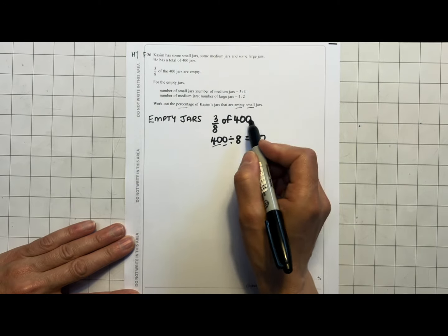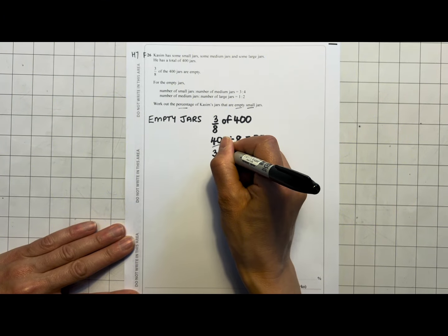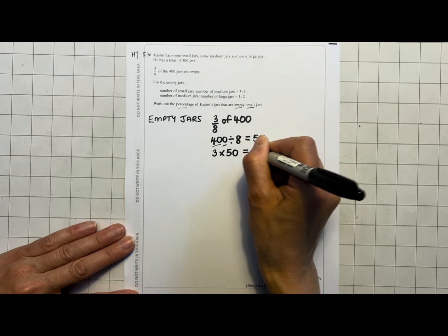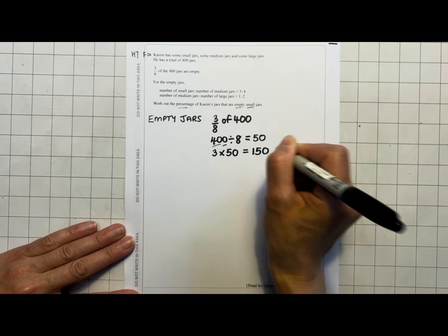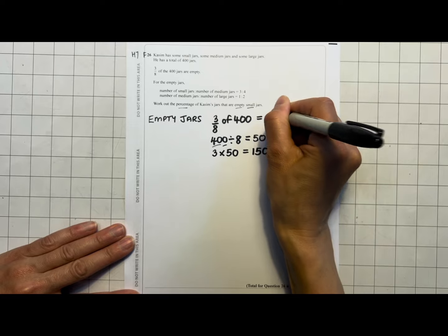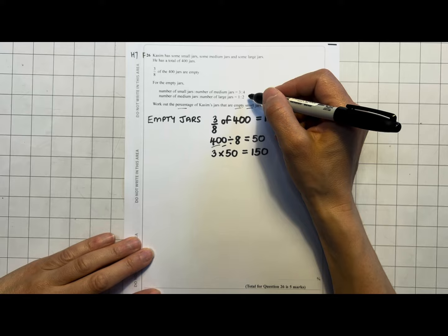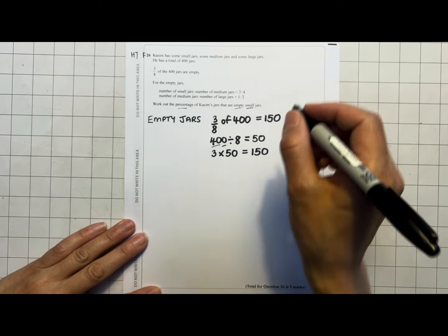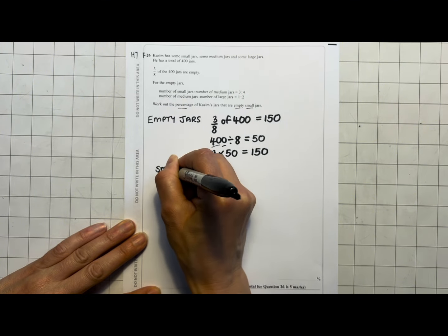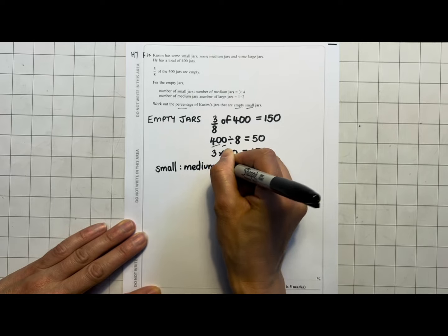Now we've found what 1/8 of 400 is, we need to find 3/8. So we times the 50 by 3, which gives us 150. We now need to work with the ratios. Our aim is to find out what the ratio is for small to medium to large.